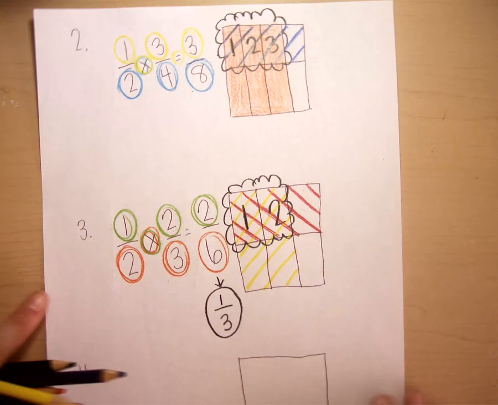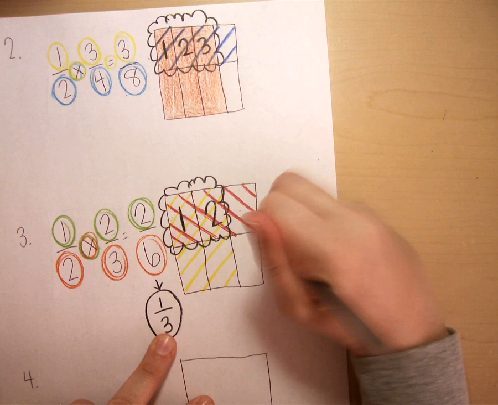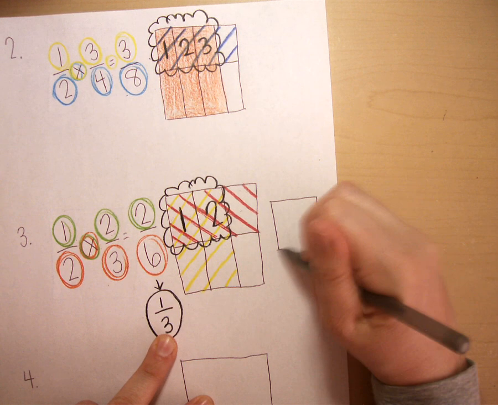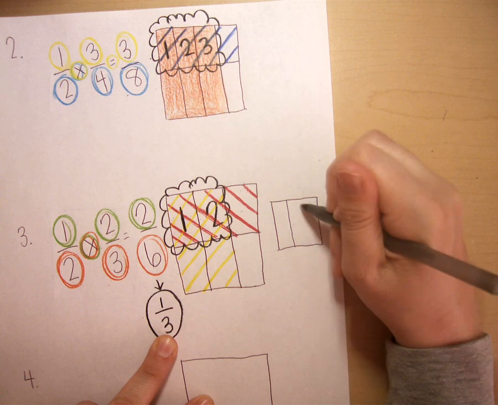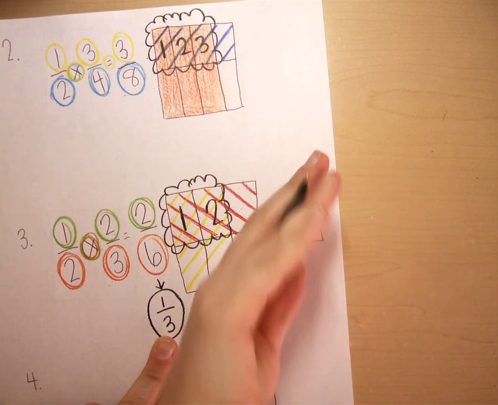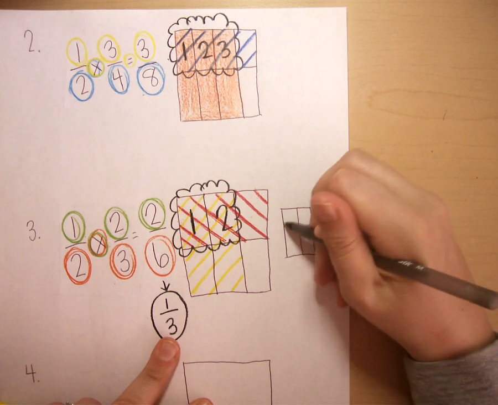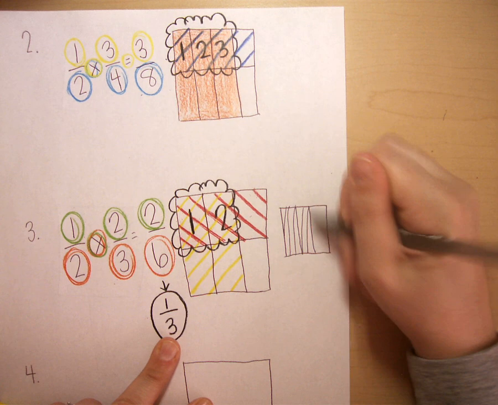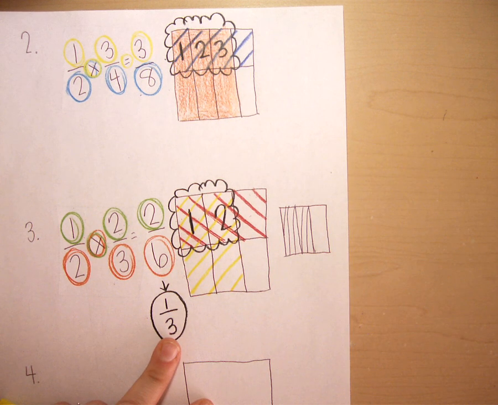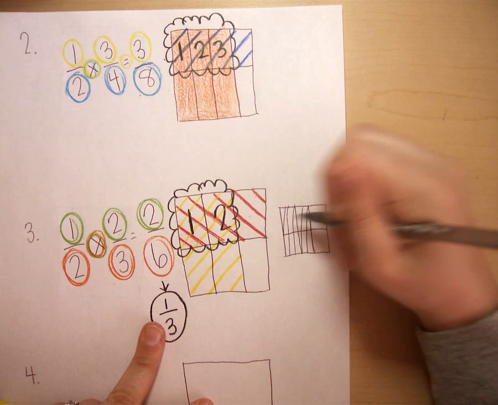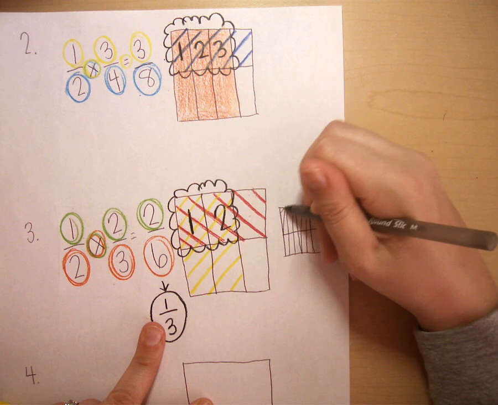I was making a big deal about the striping because a lot of times what I see 5th graders do, they'll cut it into thirds like this, and they don't slant their lines enough. So then when they're doing it, they're doing like this, and then they cut it in half, and then they're doing it like this.